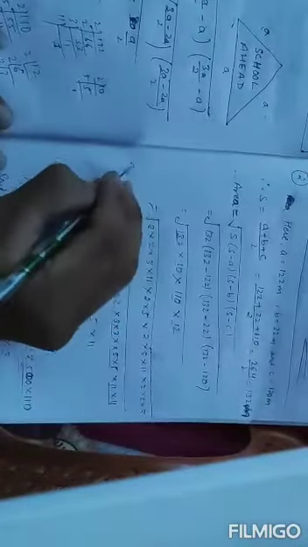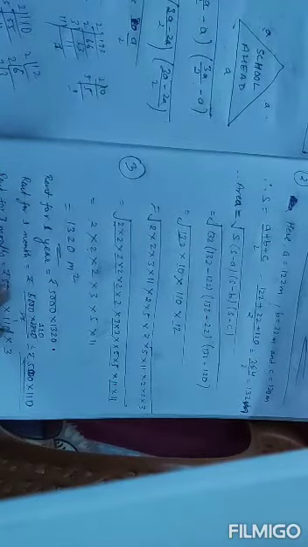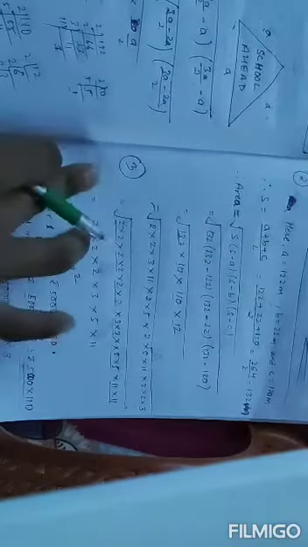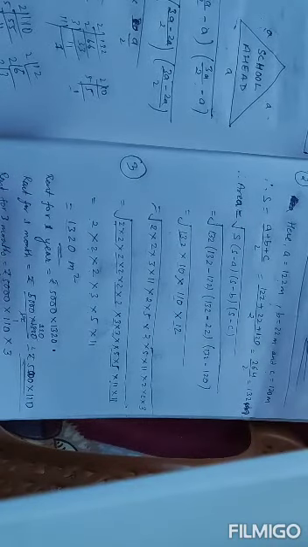Now I want to give you one homework. That is question number 3. From the similar exercise, exercise 12.1, you will do question number 3 as your homework. Since I am only giving one homework from this exercise, I will be giving you some additional questions in the WhatsApp group.